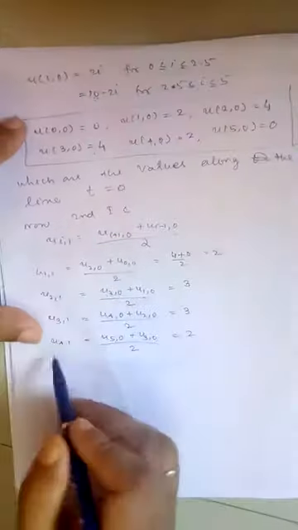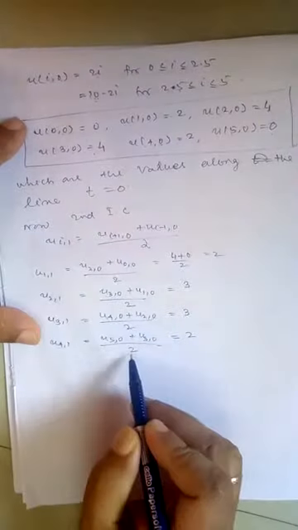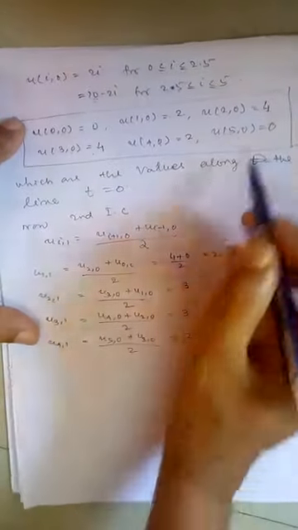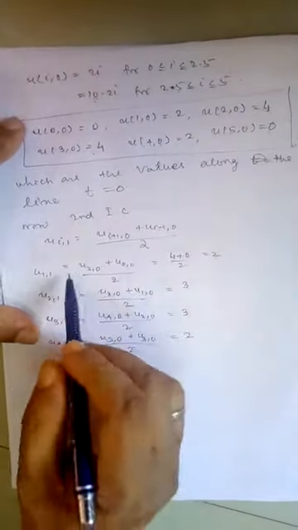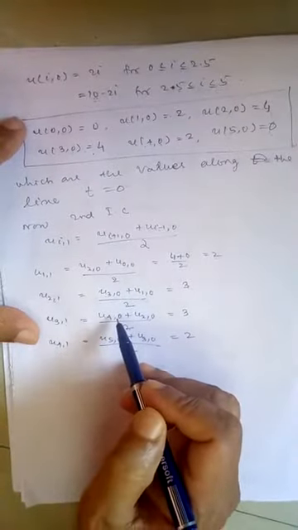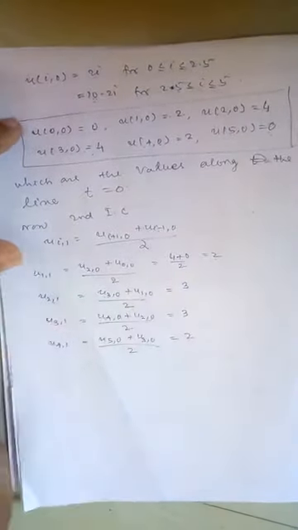Now u_{4,1} is equal to (u_{5,0} + u_{3,0})/2. u_{5,0} is 0, u_{3,0} is 4, so 4 by 2 is 2. So these are the second initial values, so we will keep them as the second column.